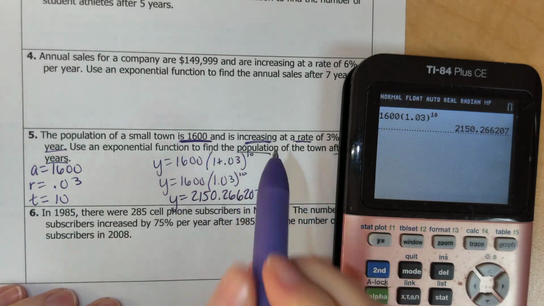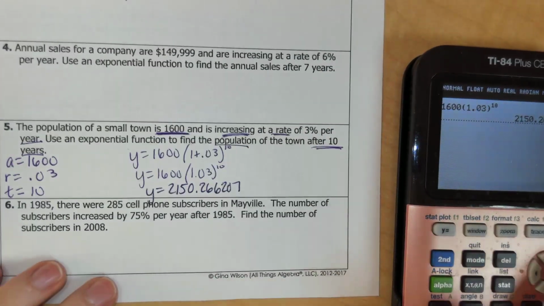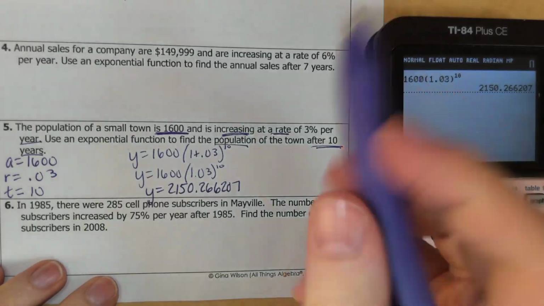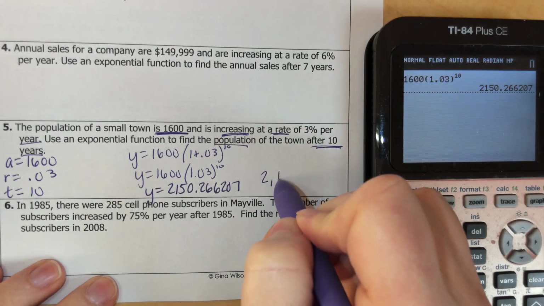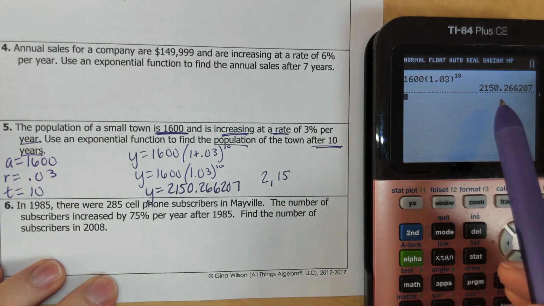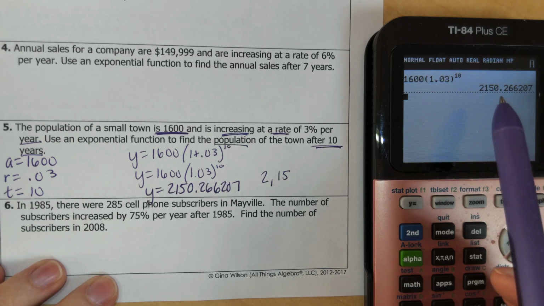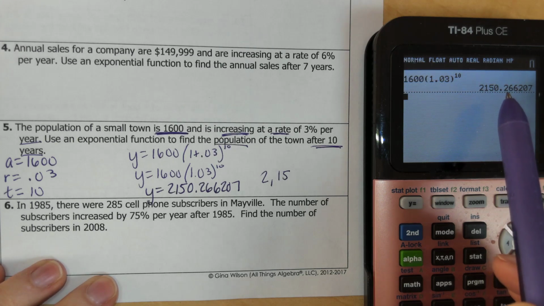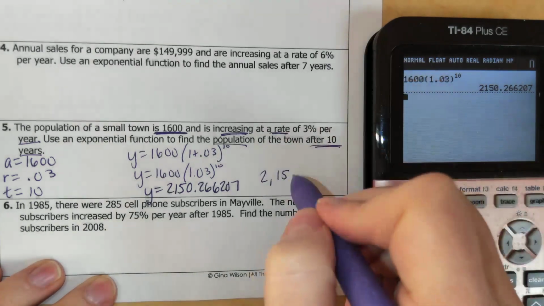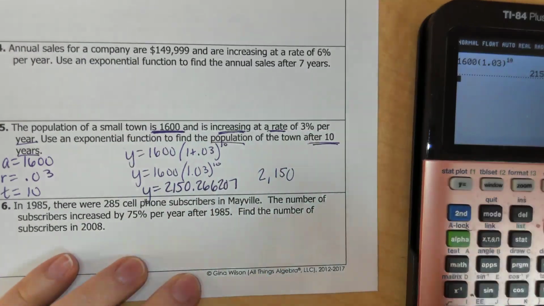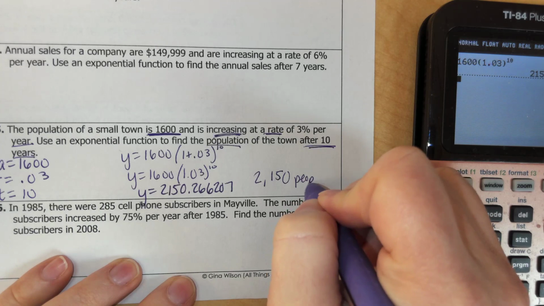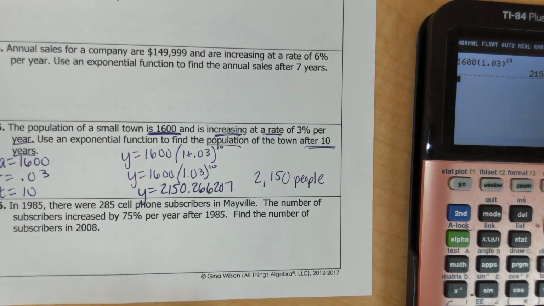Okay, and we're asked to find the population. Population is talking about people. So when we write this out, we're going to write it in terms of people. And so there are 2,150, and we're going to double check it doesn't round up or down. We're not going to have a 0.2 of a person. And since that doesn't round up, we're going to leave it as 2,150 people for our final answer.